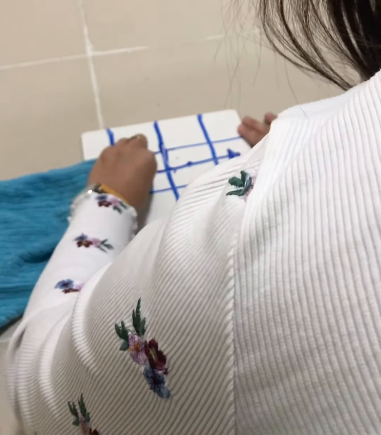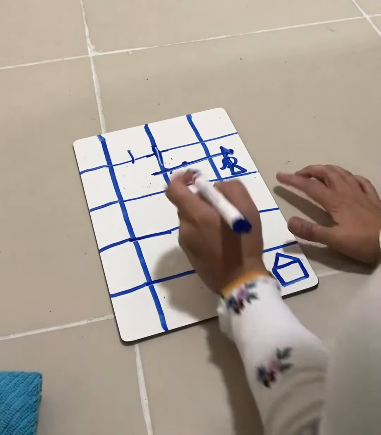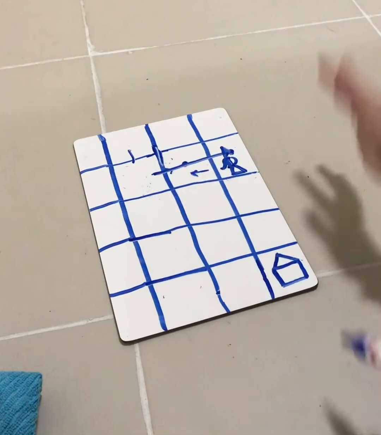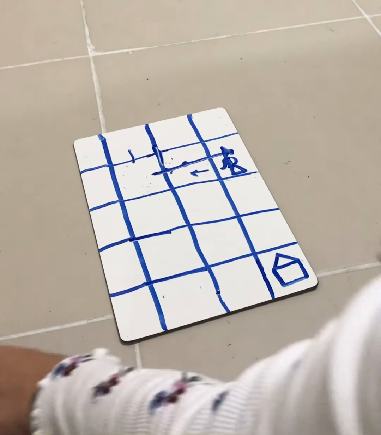So, she needs to turn again, doesn't she? Otherwise, she'll be off my grid. How do we want her to turn? Well, if she turned half, either way, clockwise or anti-clockwise, she'd be facing that way. So it's going to be a quarter clockwise. I had to think then. Quarter clockwise to face the house.